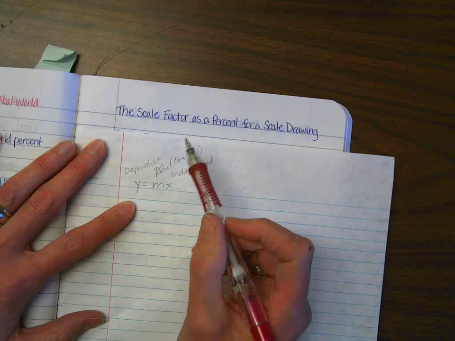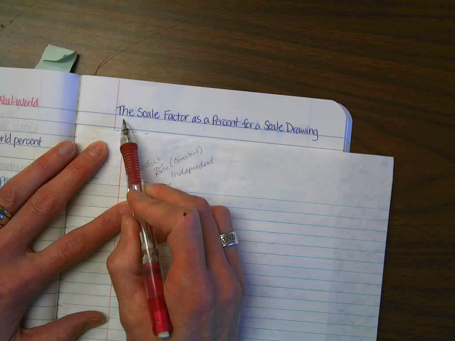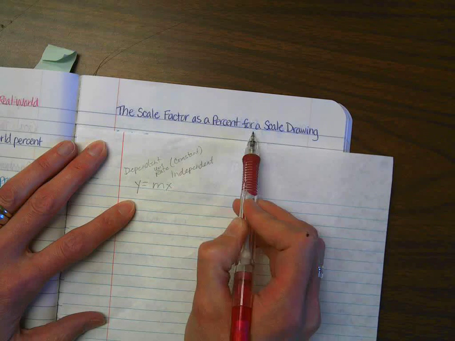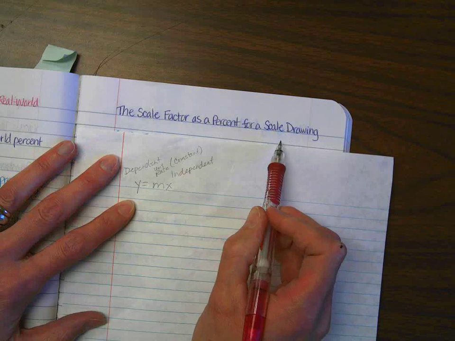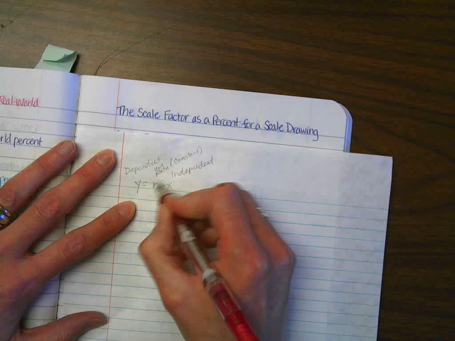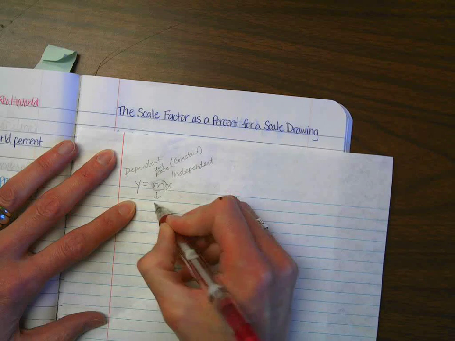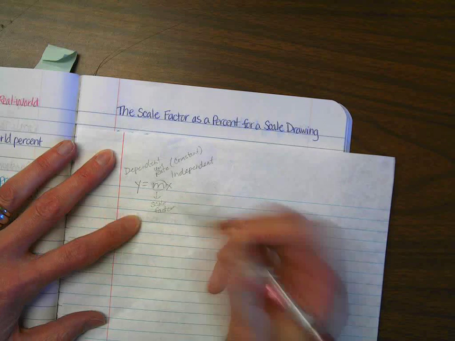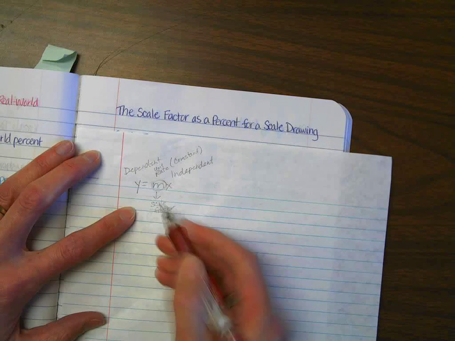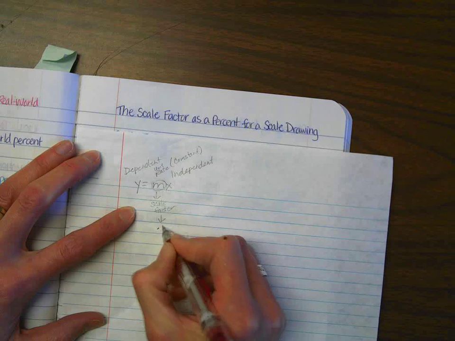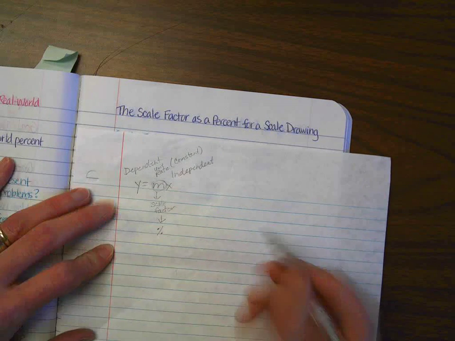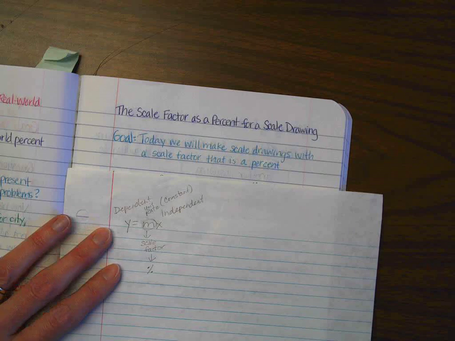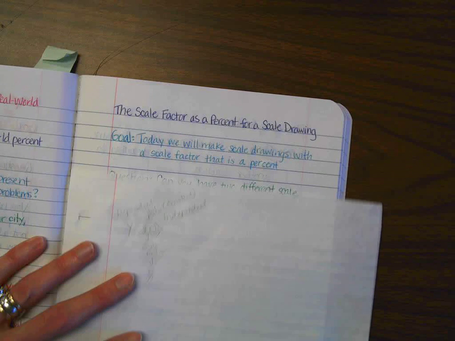So the reason why I'm doing this quick reminder is, read the title again with me, the scale factor as a percent for a scale drawing, okay? So scale factor is also what the m was. It was known as the scale factor with our drawings, okay? So in today's lesson, this scale factor is going to come in the form of a percent, okay? So our goal for today, we will make scale drawings with the scale factor that is a percent.